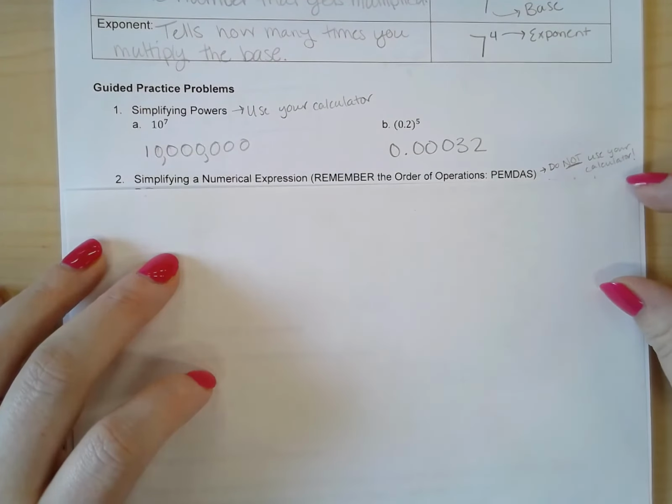So the first thing you're going to do is the parentheses, then the exponents, then multiplication or division. Remember, you go left to right, and then addition and subtraction. Again, you go left to right like you read.